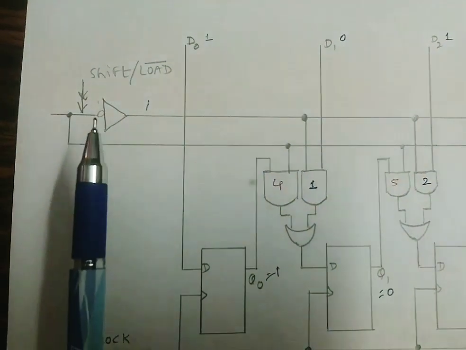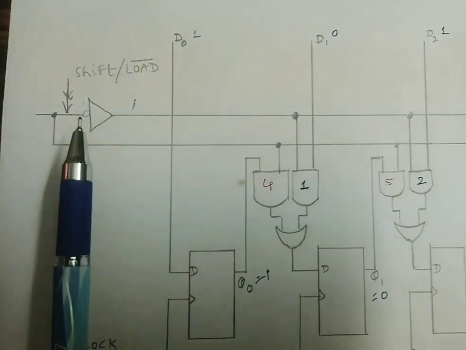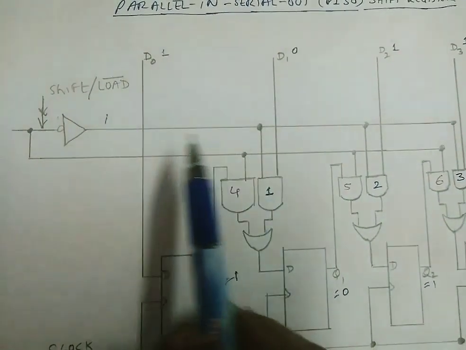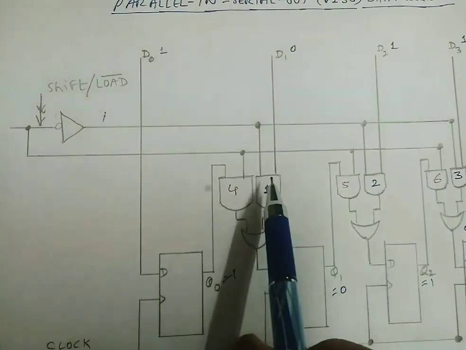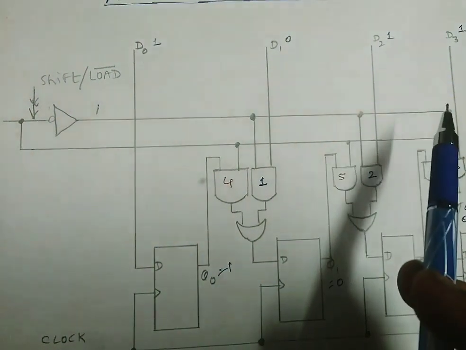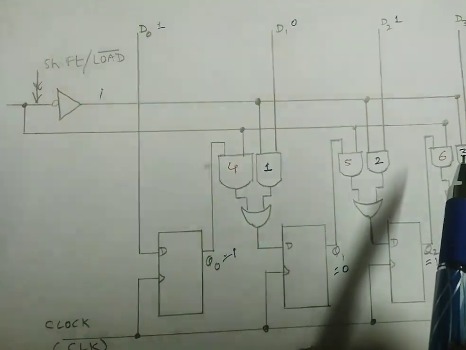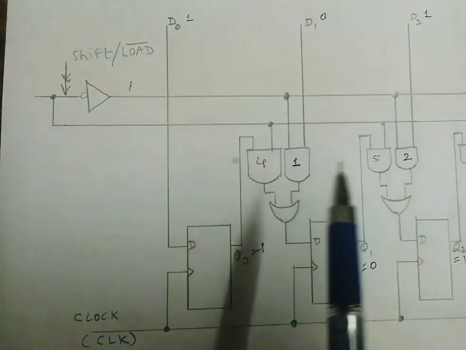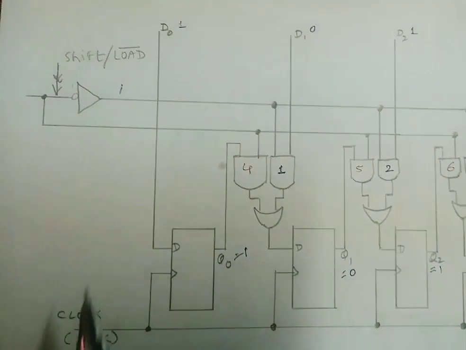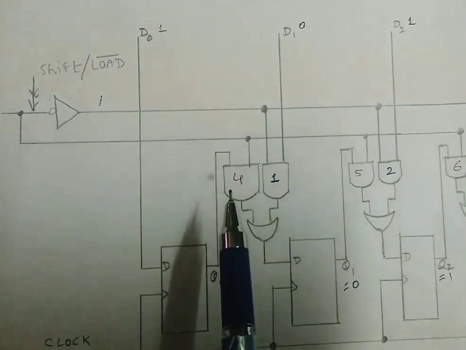For that, here we will apply 0, and as you can see this is high, so gates 1, 2 and 3, the AND gates, will be enabled, and gates 4, 5 and 6 will be disabled. We have to keep this in mind that gates 1, 2 and 3 are enabled.